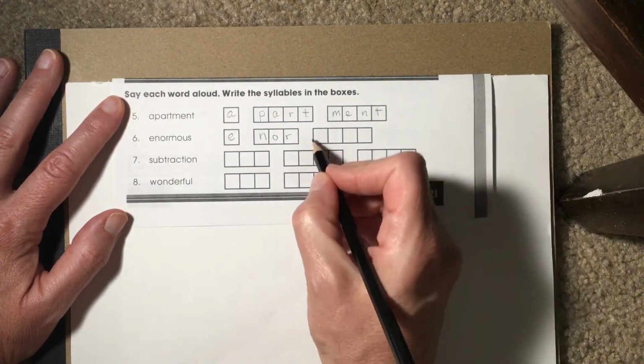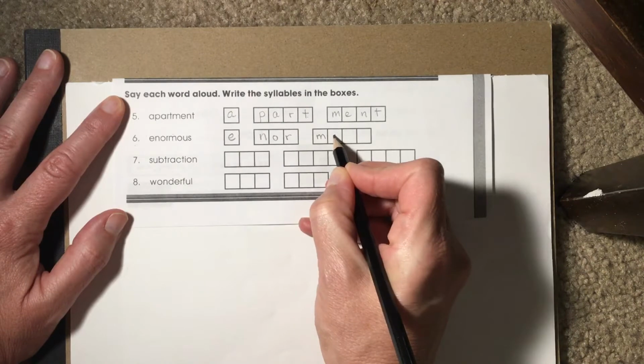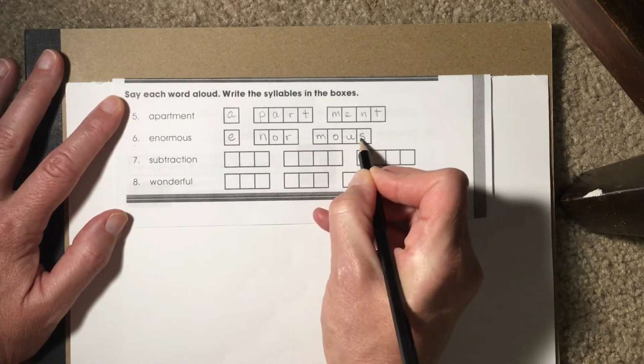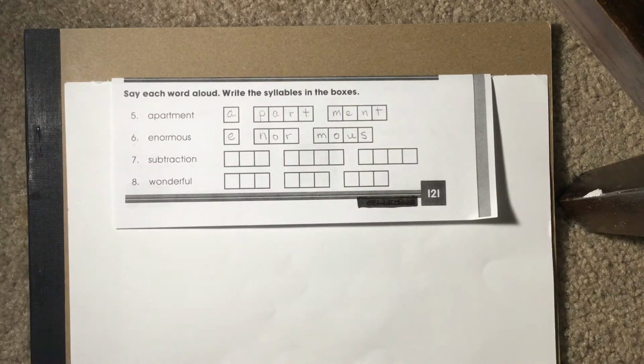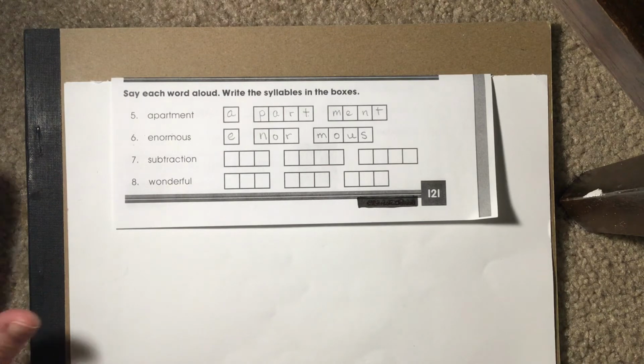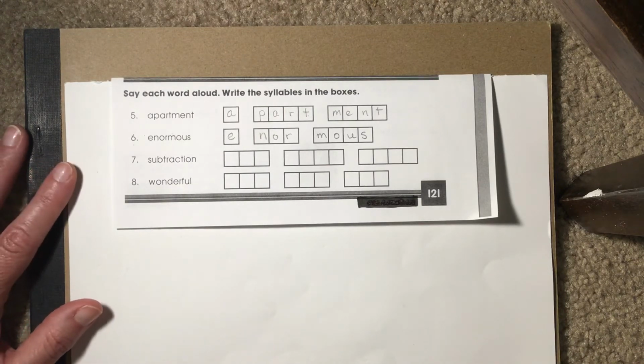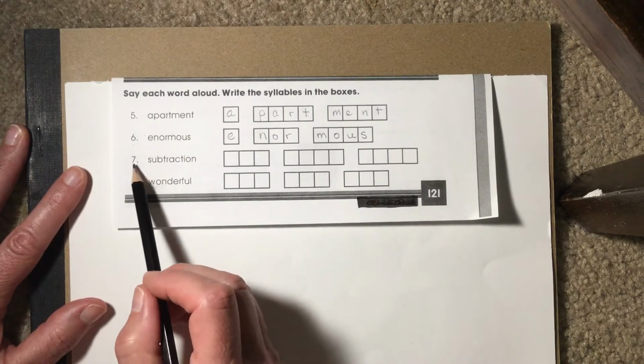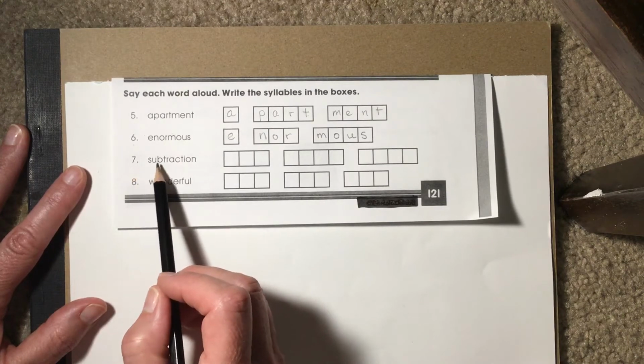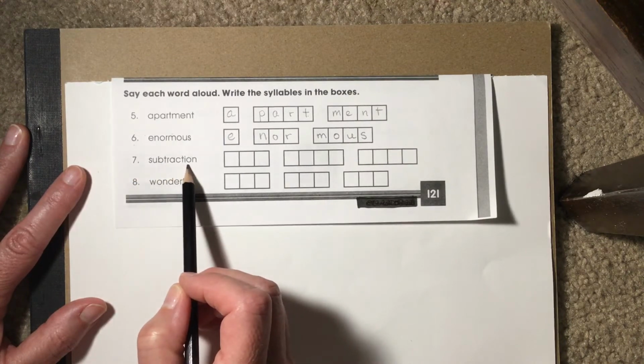Mus. M-O-U-S. And there are the syllables for enormous. Enormous. Great. Good job. Next one, number 7, the word is subtraction.